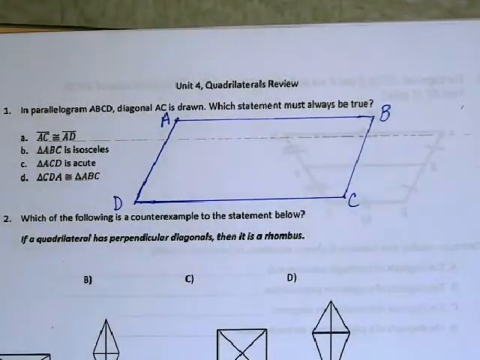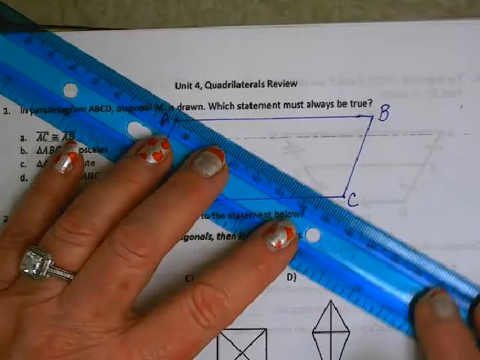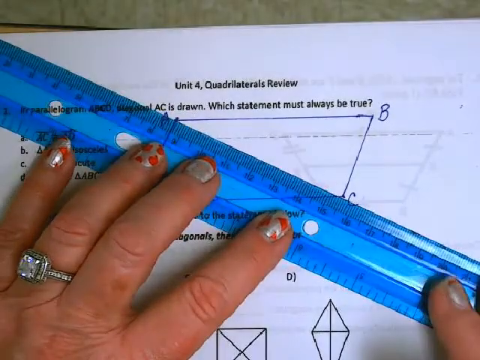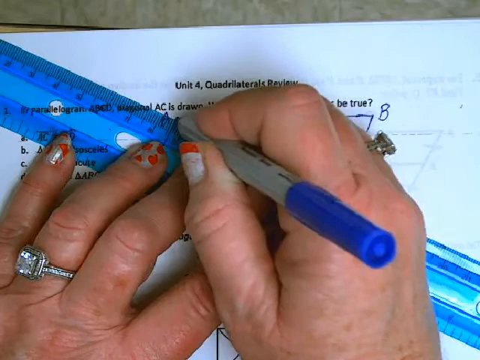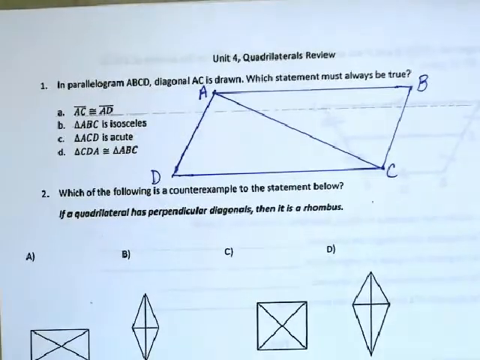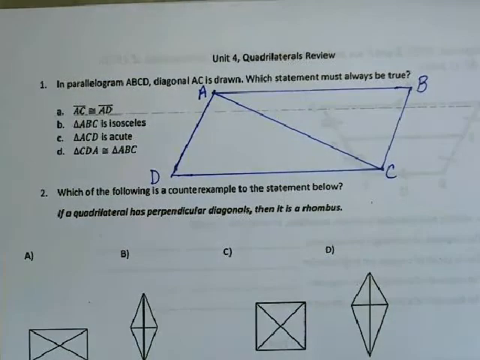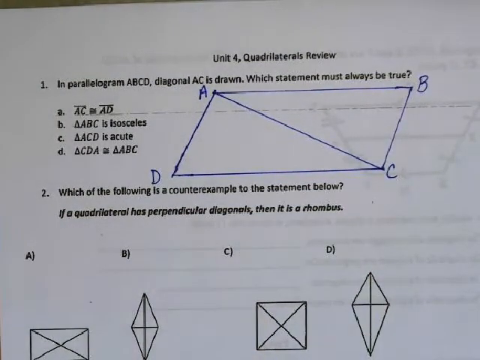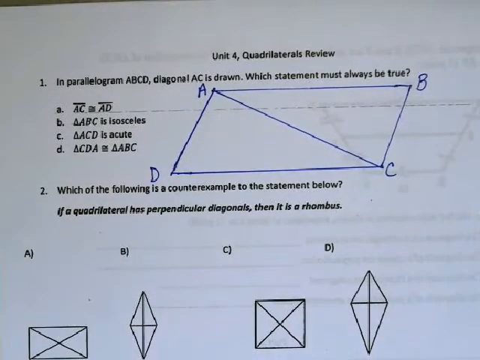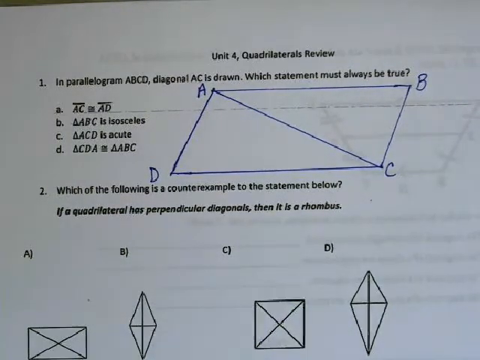Now, it says diagonal AC is drawn, so draw that diagonal from A to C, draw that in. Okay, and now it's done. Alrighty, so it says which statement must always be true. So we're looking at what will always be true here. If it's not a property we talked about when we talked about the 6 properties of parallelograms, then it can't always be true, and you're not going to pick that one. You're going to pick one that is one of the 6 properties we've talked about that always has to be true.